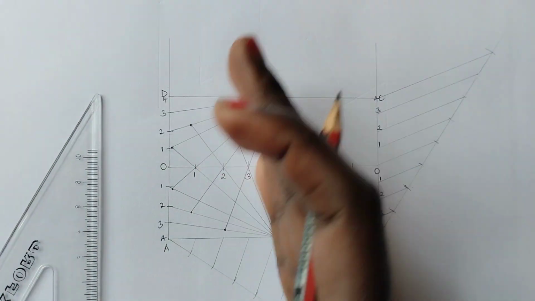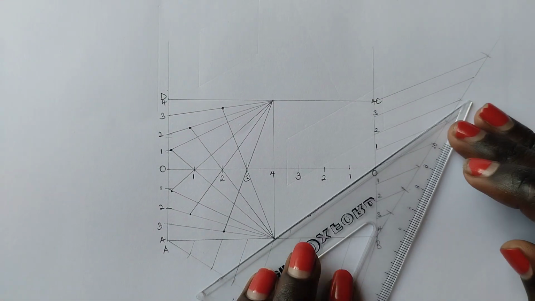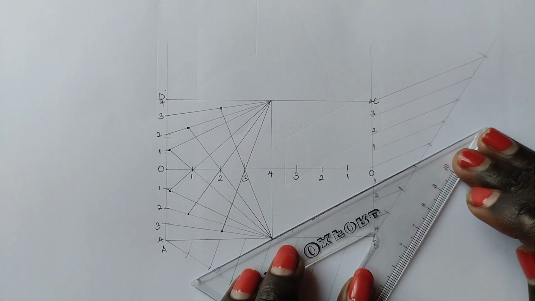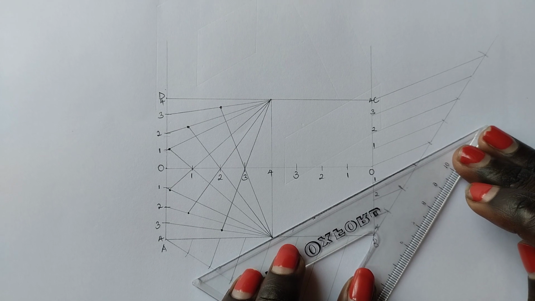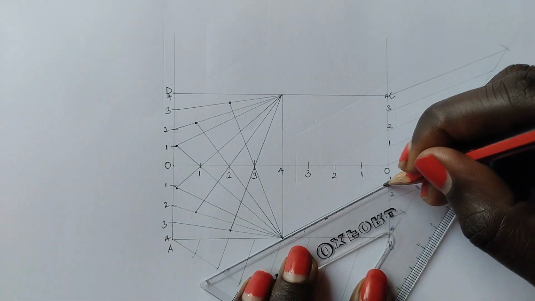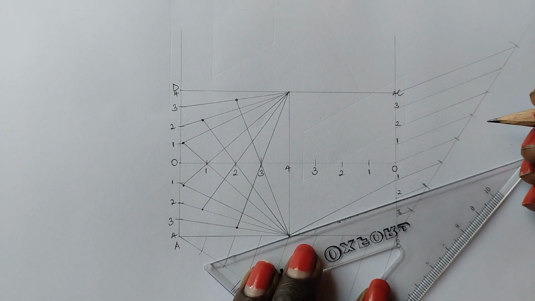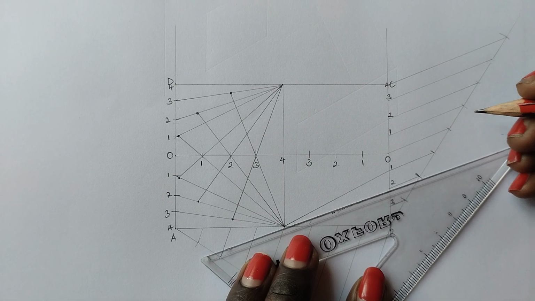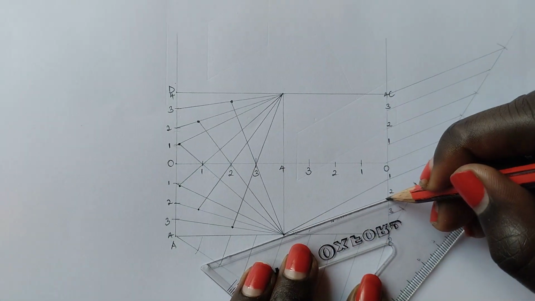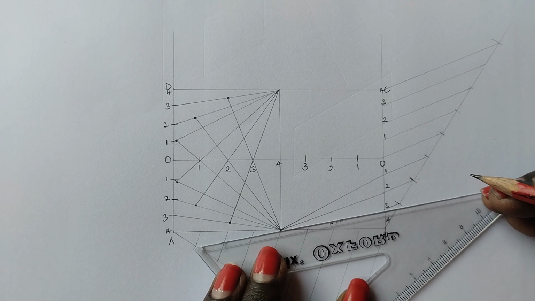So we repeat the same procedure on this other side. Draw a line from this vertex through line 1, 2, 3, points 1, 2, 3. So we have that line from the vertex to point 2, and then from the vertex to point 3.